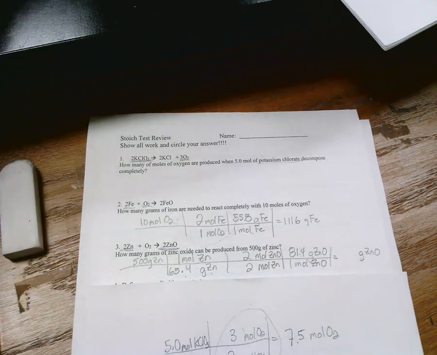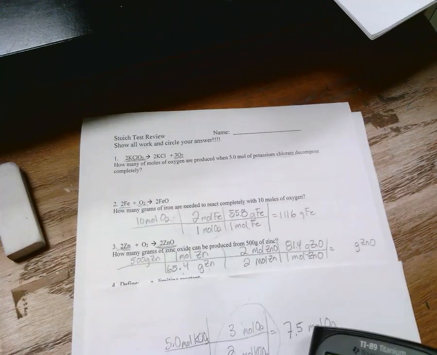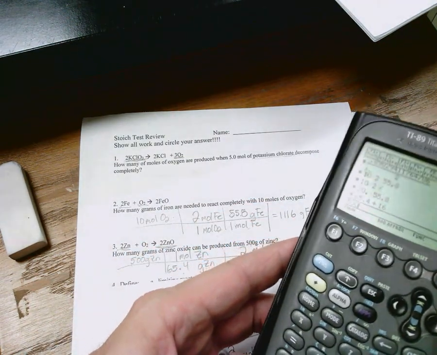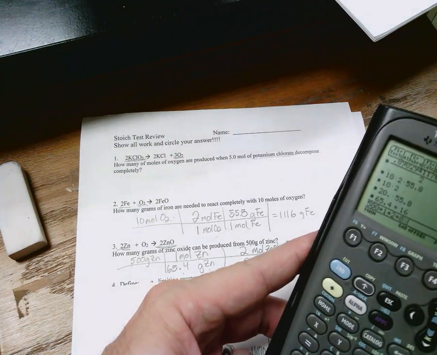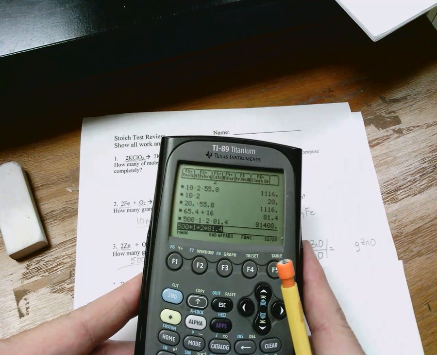And then I've got some math to do on my calculator. Now, 2 over 2 is just 1. I'd prefer that you do all the calculations. So I have 500 times 1 times 2 times 81.4, enter. So that's what I've done so far.